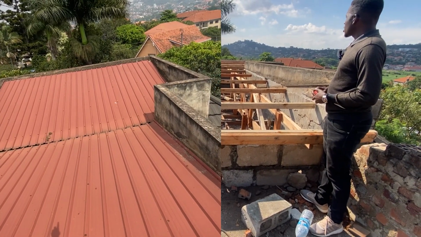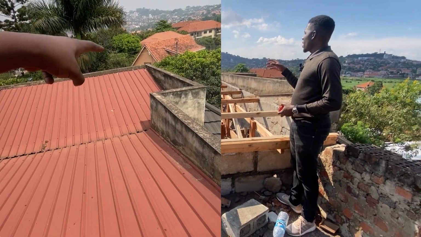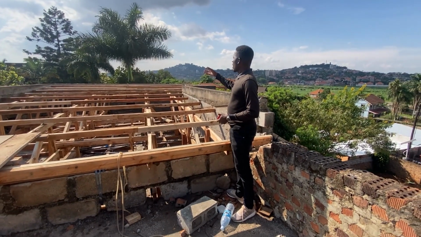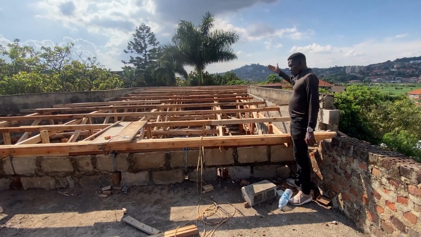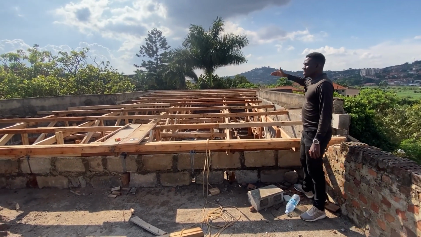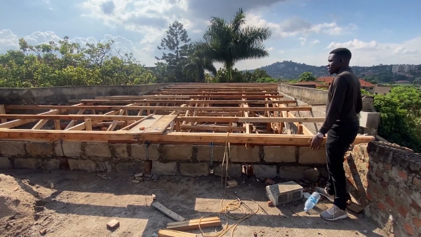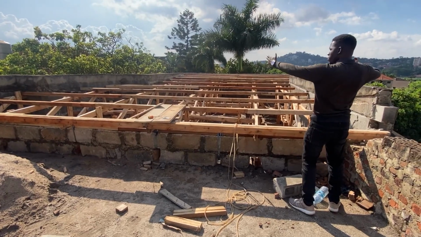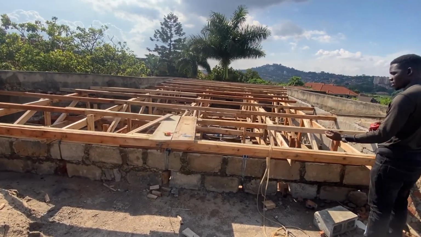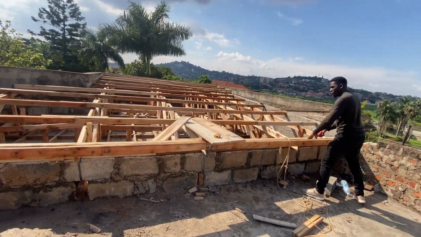That is why we had to redo this roof and have it oriented in a way that all the water is collected from the other side and poured this side. So we'll have our provisional gutter this side. The whole water from this roof will be gathered and collected from here.